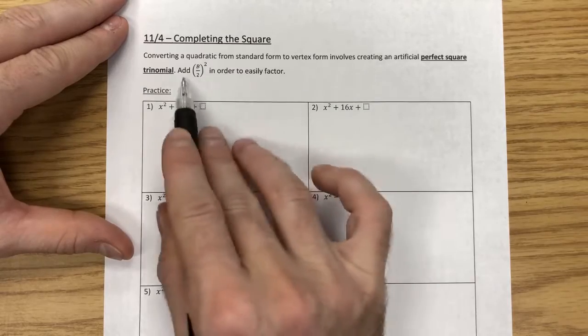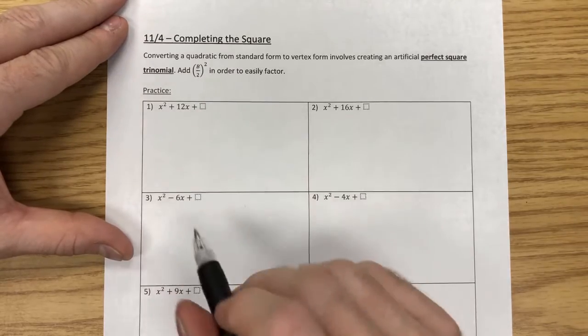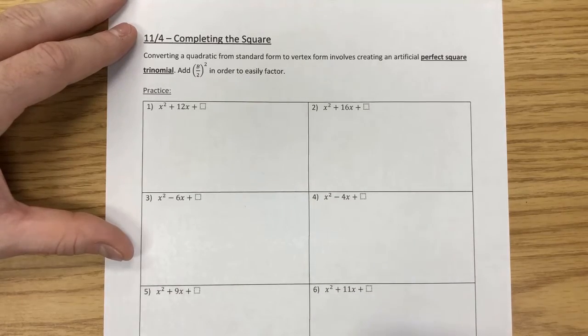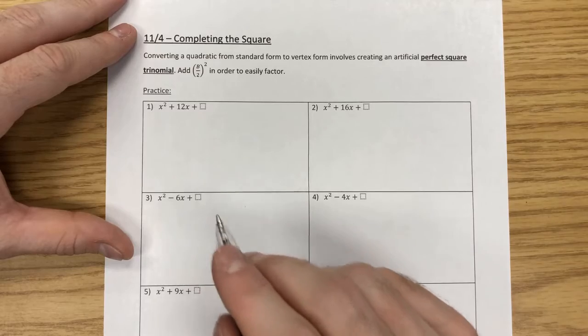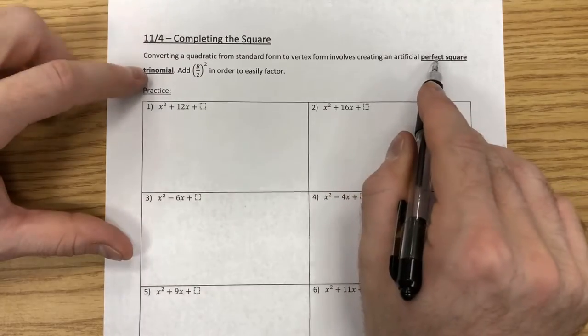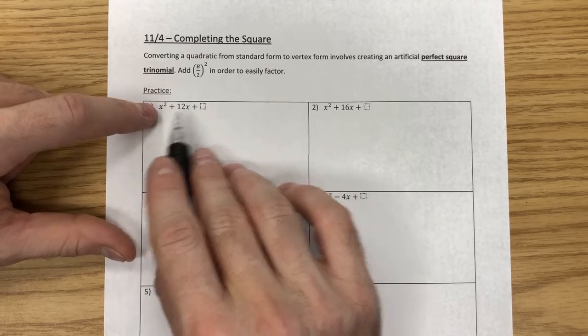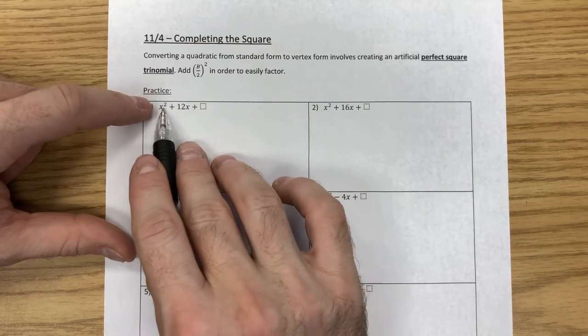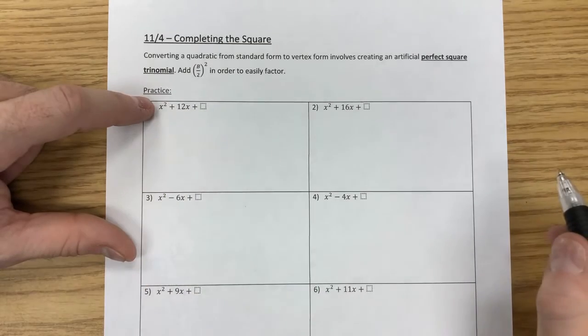And this is basically what we're going to be doing, is we're going to be adding b over 2 squared. Why are we going to be doing that? Well, let's take a look. Now, if we remember, a perfect square trinomial is something that we can easily factor. And the idea is that it's a trinomial, 1, 2, 3 terms, and I have a perfect square on each end. So I have x squared, which is a perfect square. I need something that is a perfect square.